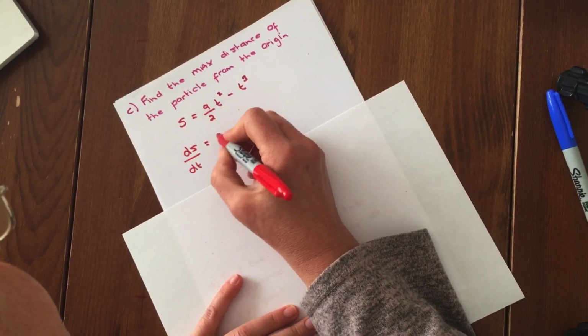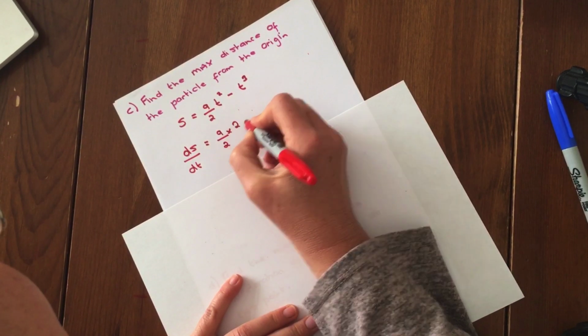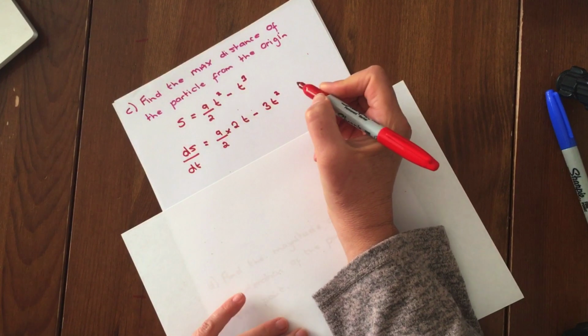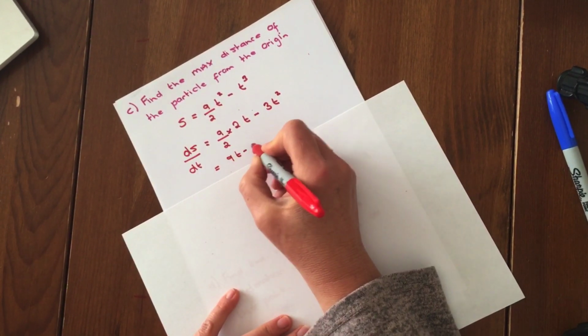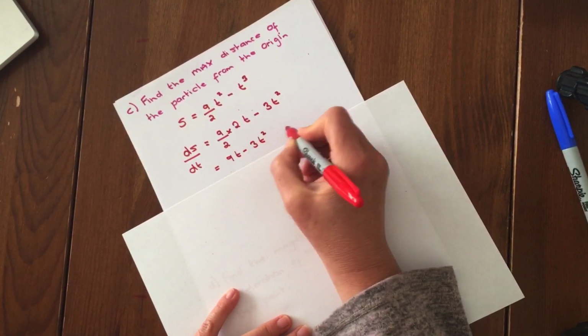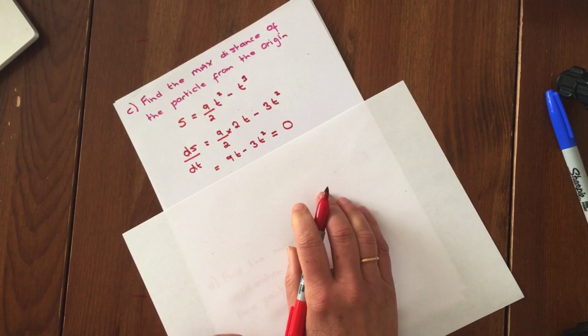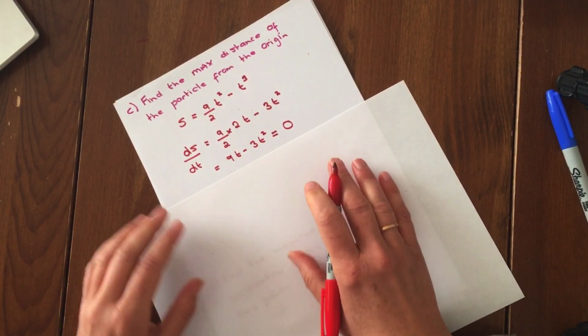So I'm going to show you the method for this. So bring the power down, take 1 off the power, bring the power down, take 1 off the power. Let's just simplify that. The 2's cancel, and I have this as my equation. Right, if I put that equal to 0, that's when it has maximum distance.